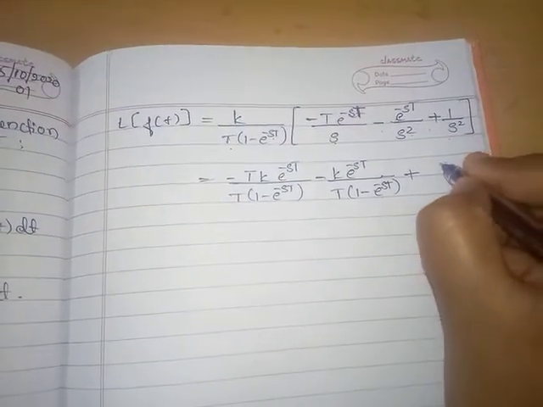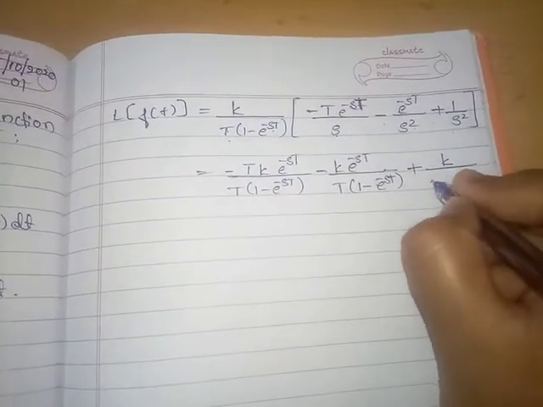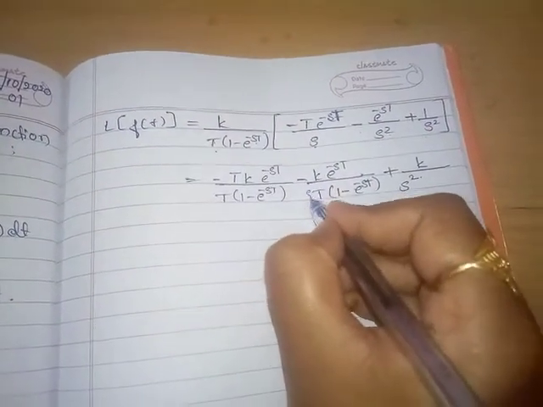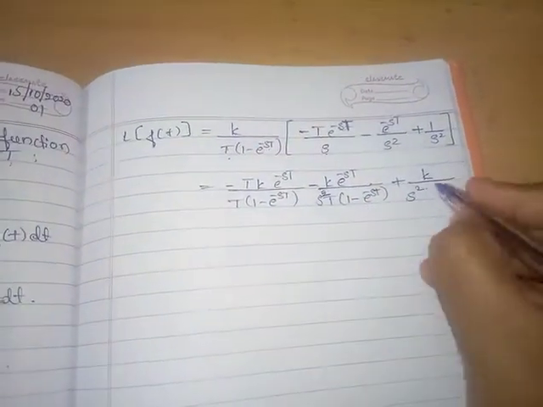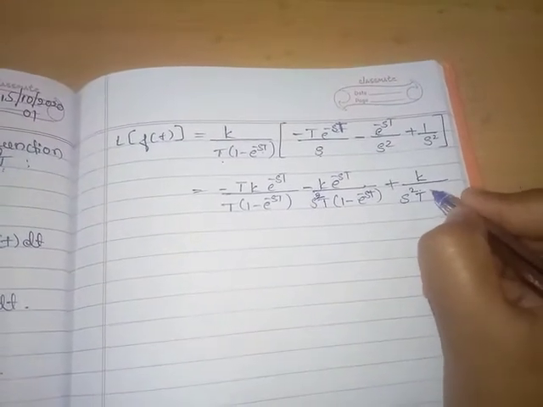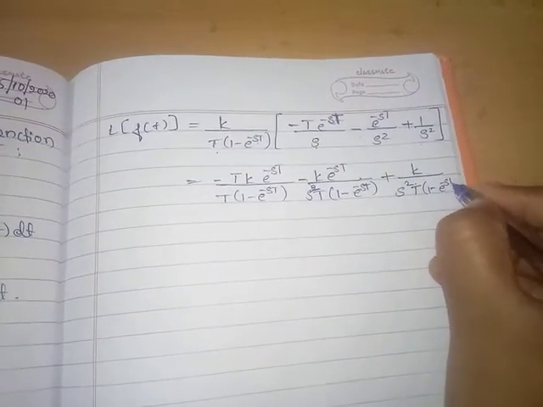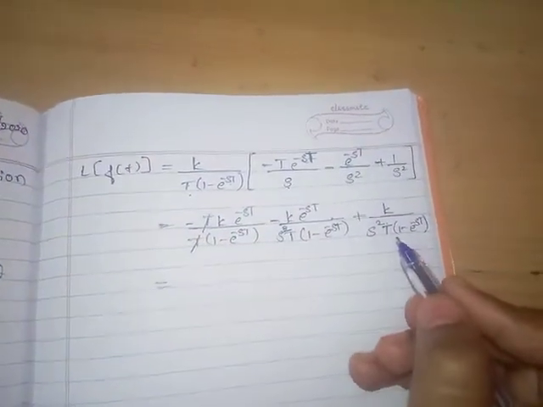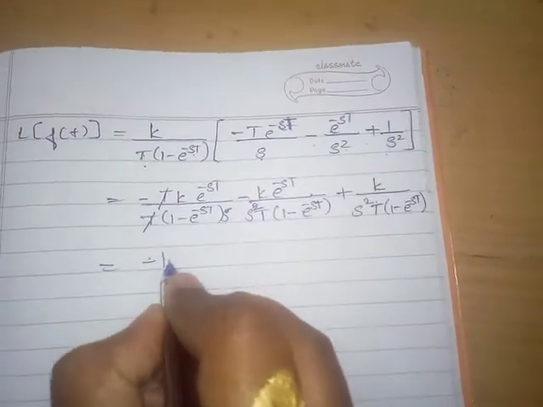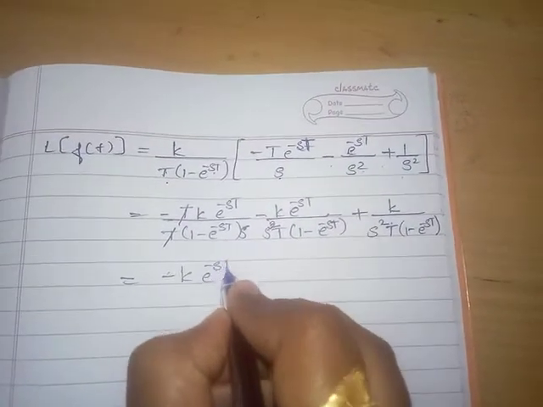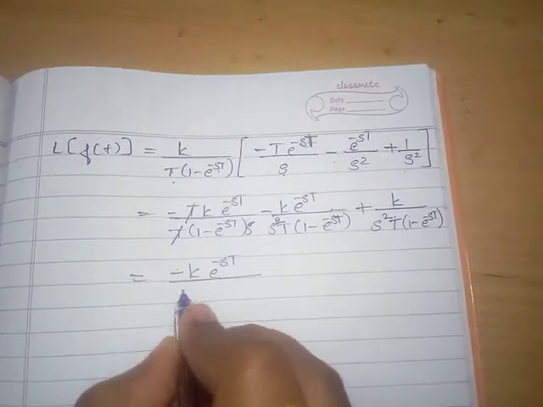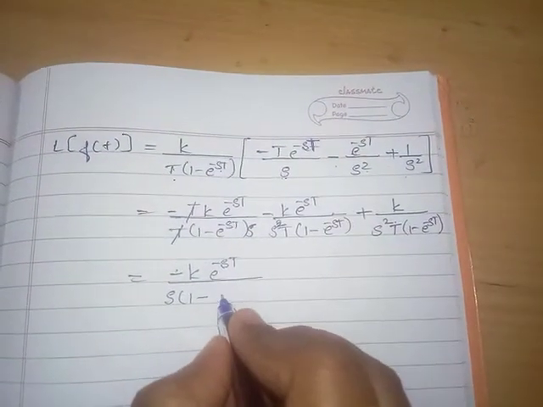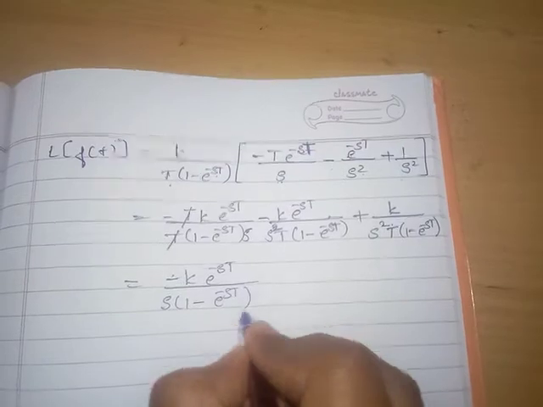Then k divided by s square into, here I have left the term s square, so s square into t into 1 minus e raised to minus st. Now here t gets cancelled, we get minus k e raised to minus st divided by 1 minus, because here s is there, s into 1 minus e raised to minus st.